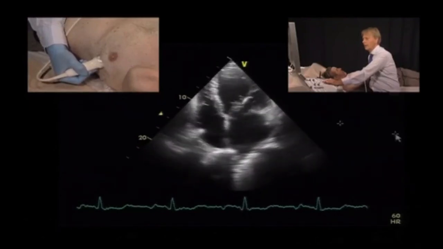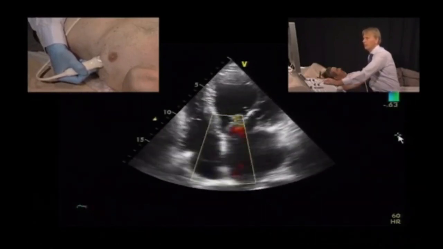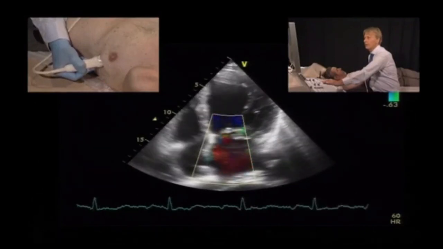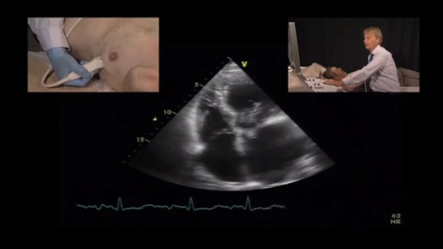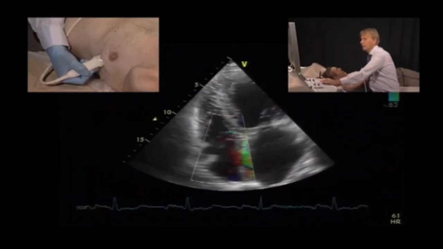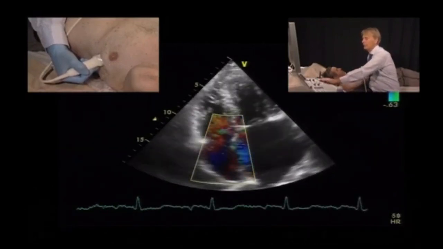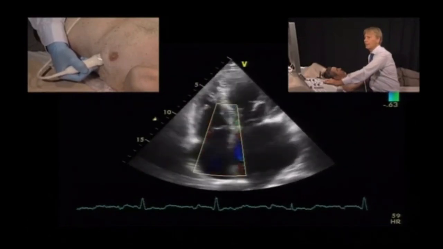This is caused by the elevated pressure of the left atrium, and also, in this case, because the jet is directed towards the interatrial septum. In addition, many patients would have pulmonary arterial hypertension. We could measure that with a tricuspid regurgitant jet. However, in this case, the signal is not adequate, so we cannot measure pulmonary pressure.